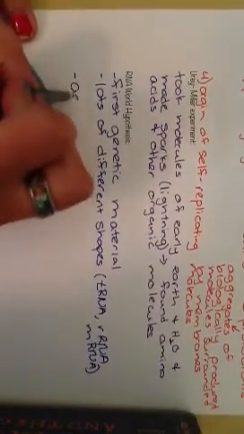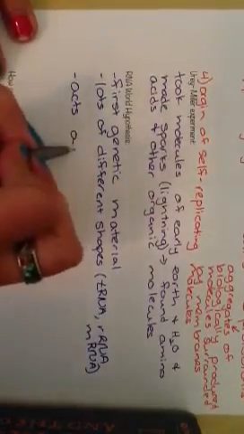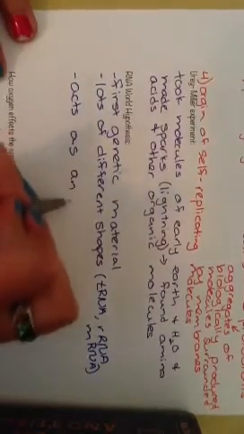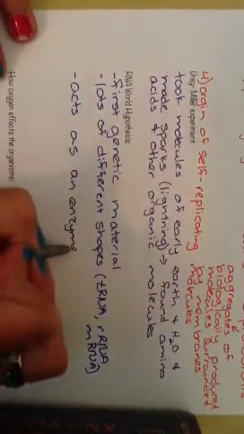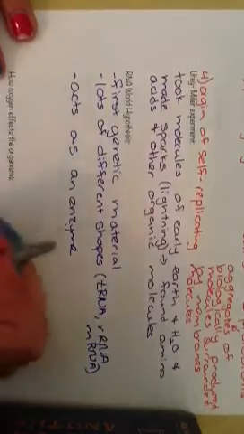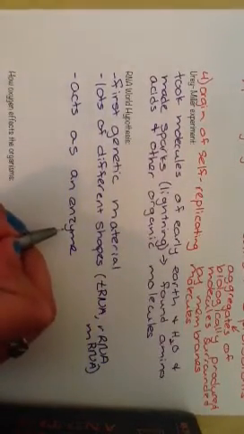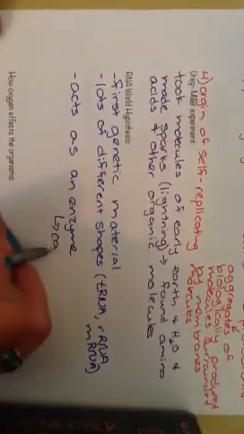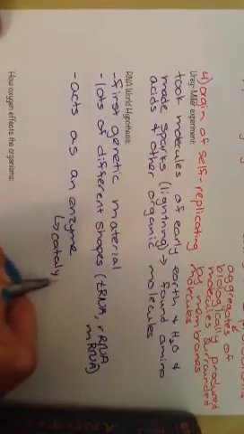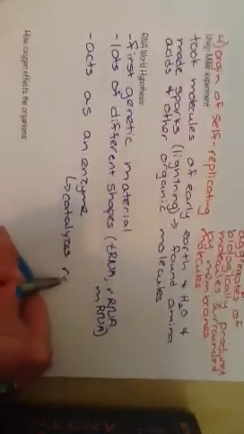And the other thing is it acts as an enzyme. And I know we haven't talked about enzymes yet, so some of this is not going to make complete sense, but it will later in the year. It acts as an enzyme, so what that means is it can catalyze a reaction, or speed up a reaction. So it catalyzes reactions.